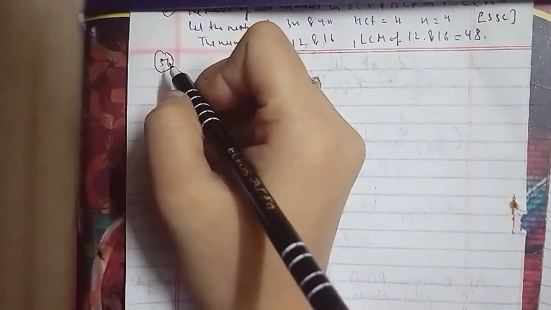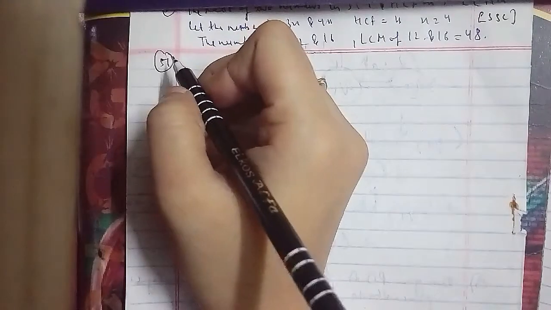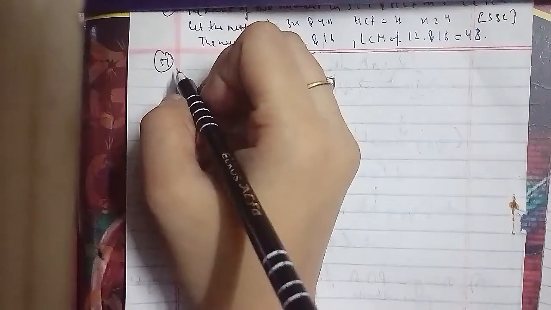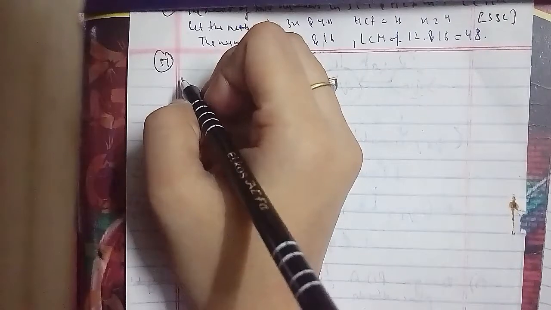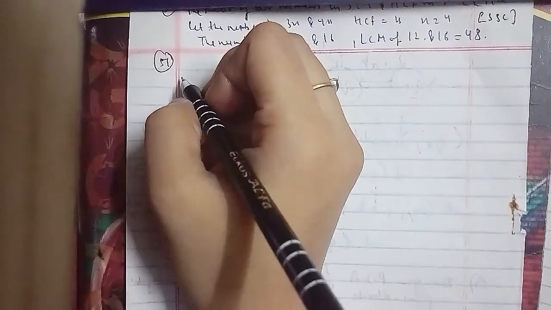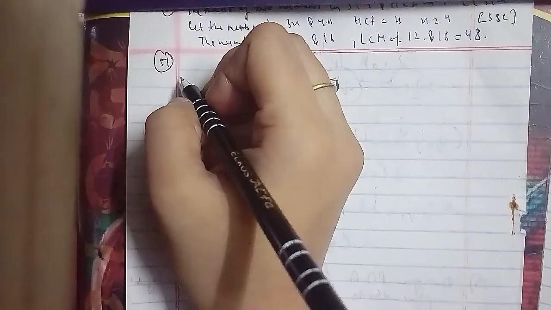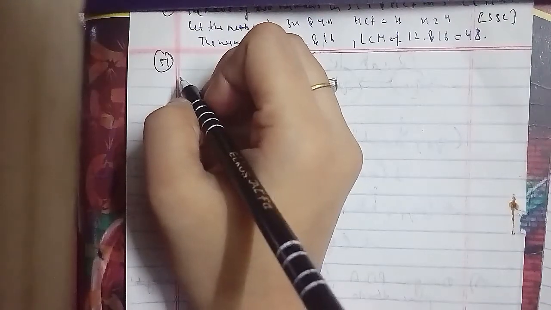That is 27, 189 and 81, 135. Out of these, the pair given in the options is 27 and 189. So that is the right answer for this question.